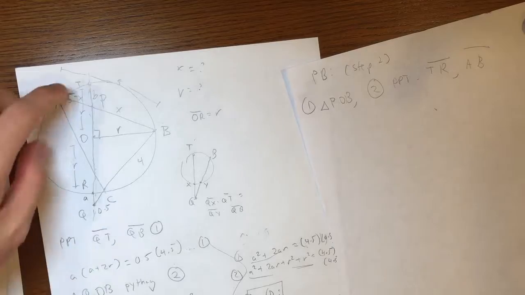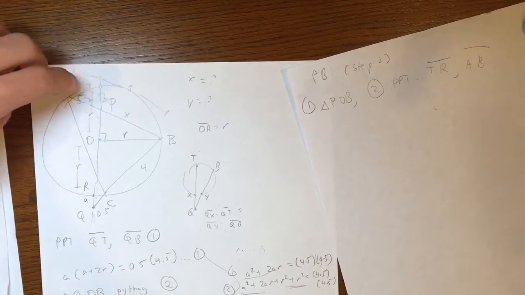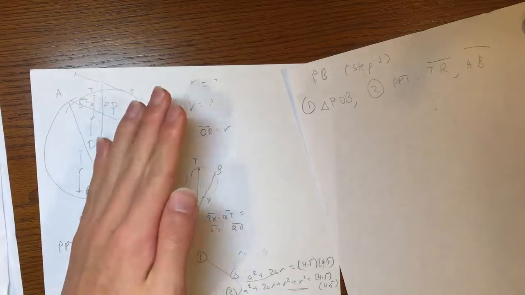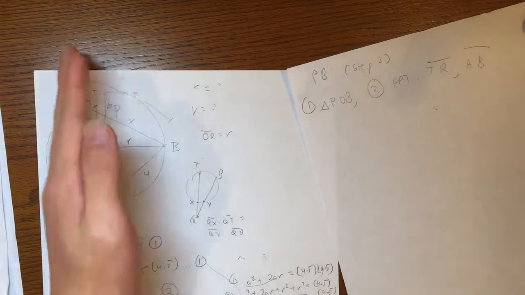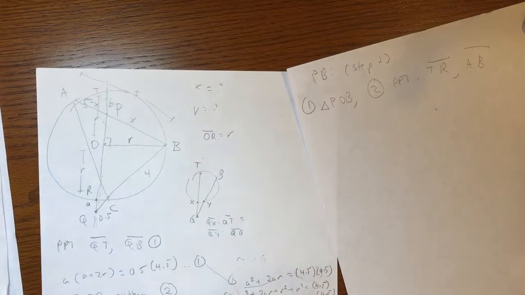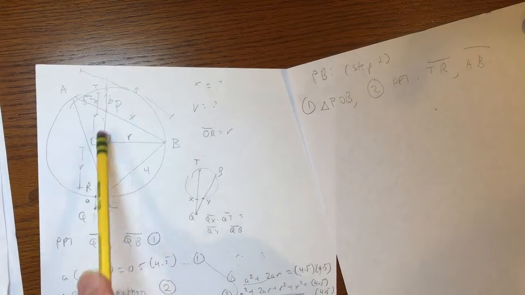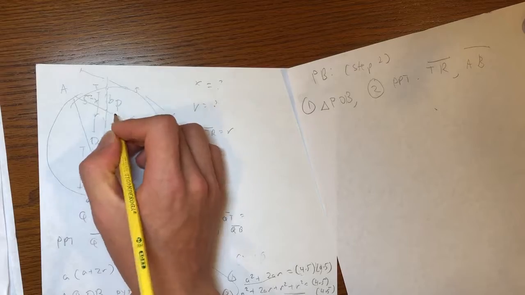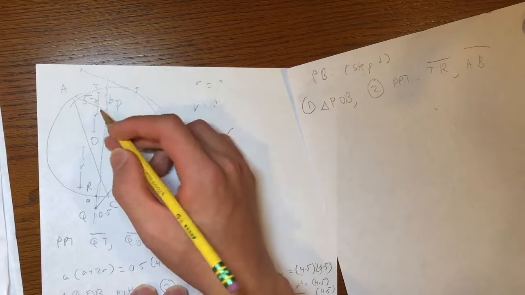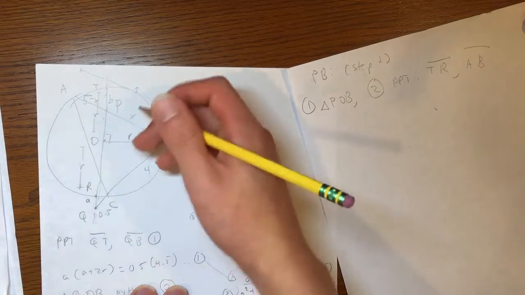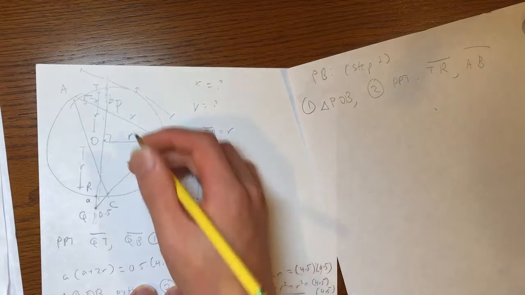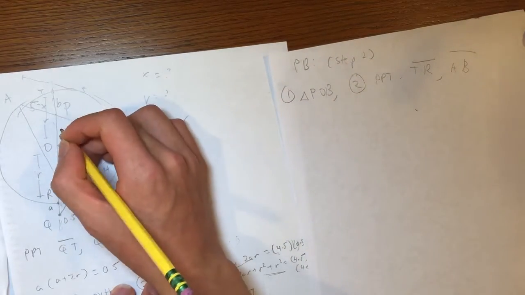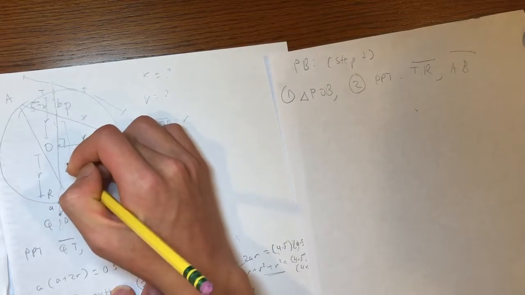All right. And since this is B, and we know that TR is a diameter of the circle because it goes through the point O, and it's perpendicular to this radius, so it has to be a diameter, and it goes through the center. So since this is a diameter, we know that PR plus TP must be 6, and thus PR must be 6 minus B. I'll just write it down: 6 minus B.